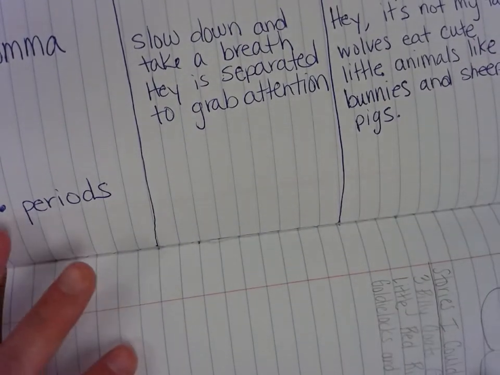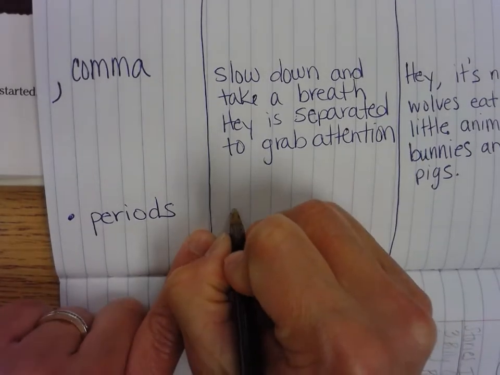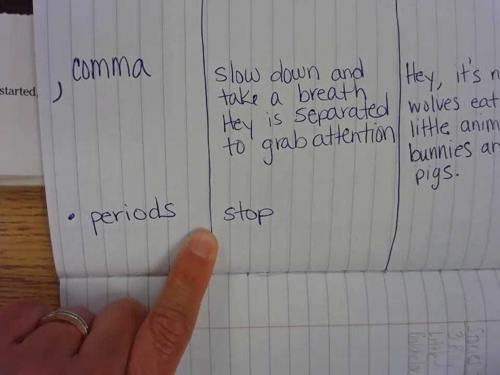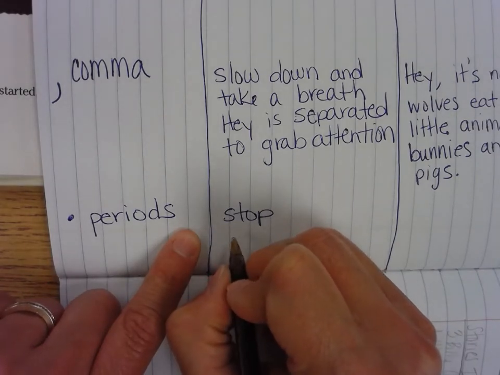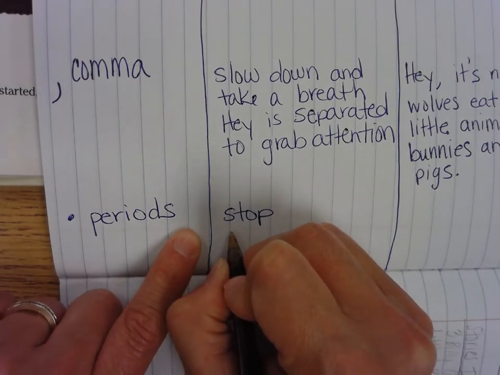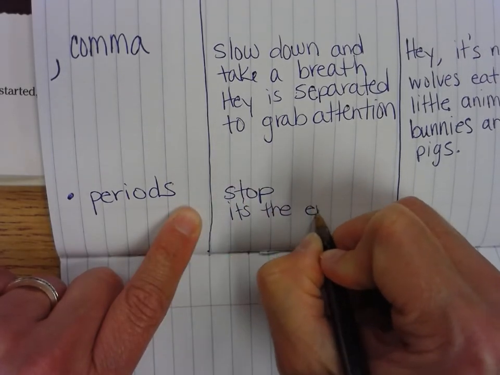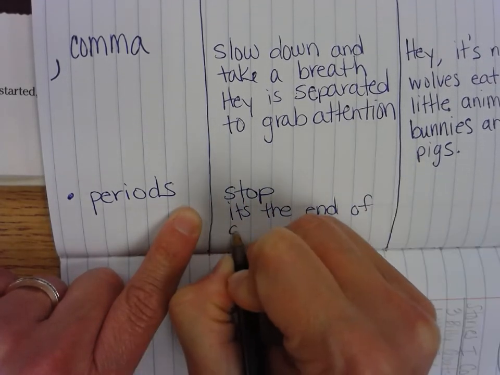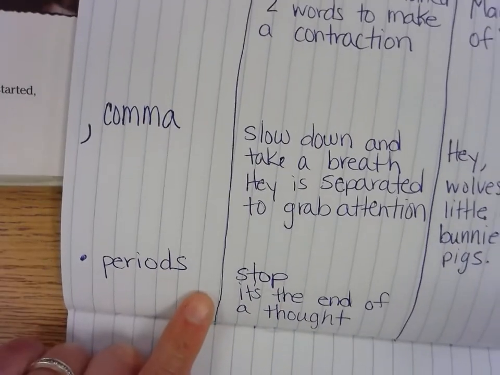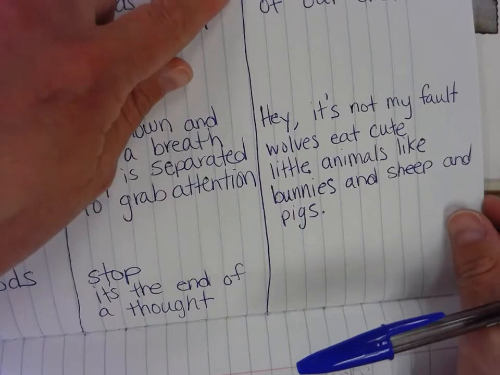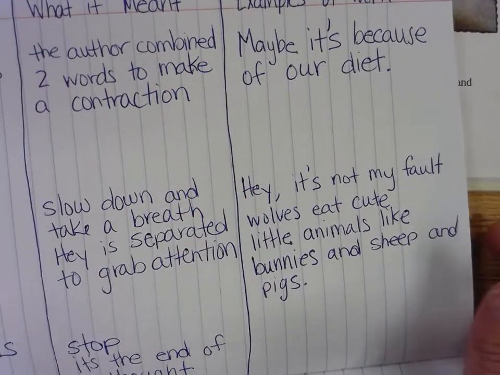Well, for a period, that's a road sign telling the reader to stop. And as a writer, it is the end of a thought.